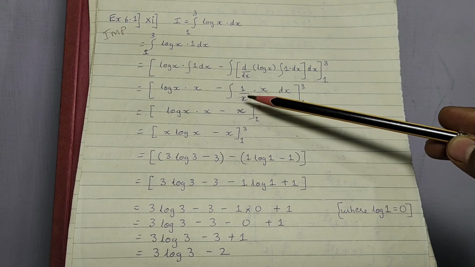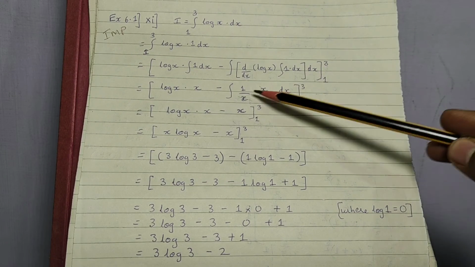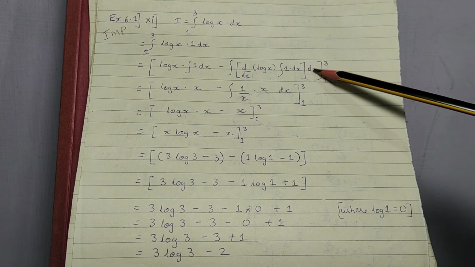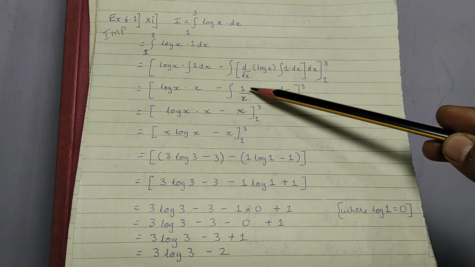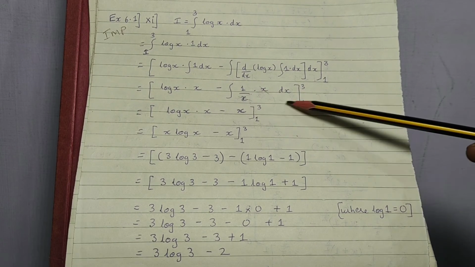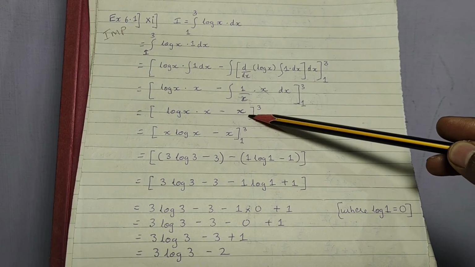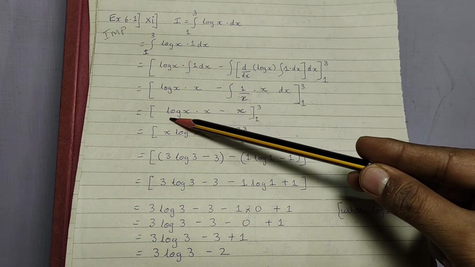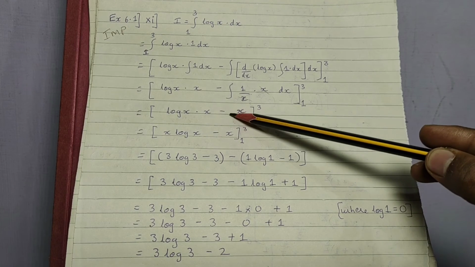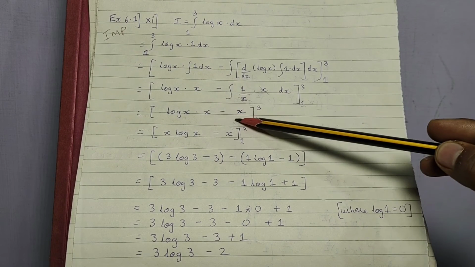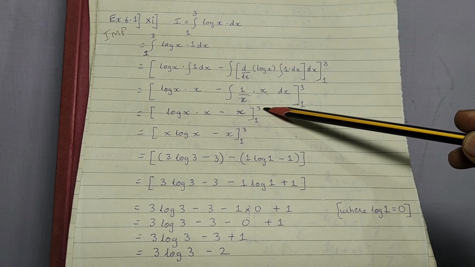Here the x in the denominator and the numerator will get cancelled, and we will get dx into 1. So 1 into dx will be dx itself, and the integration of dx will give you x. So finally we have got log x into x, minus x, with the minus sign in between. Then we have to put the limit, lower limit 1, upper limit 3.